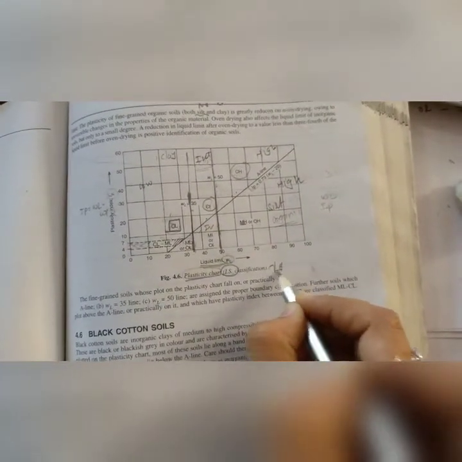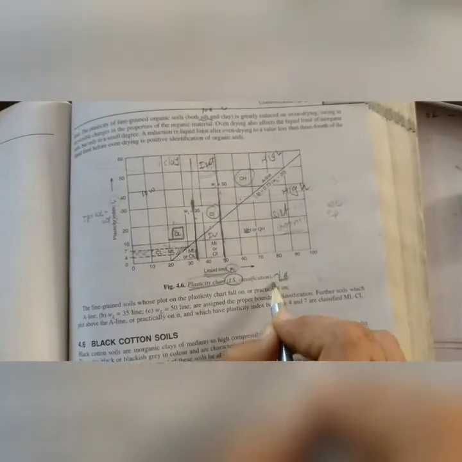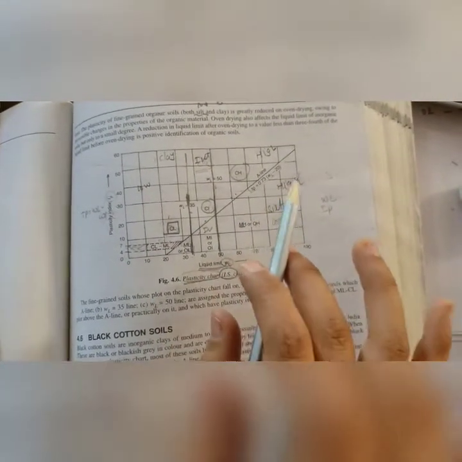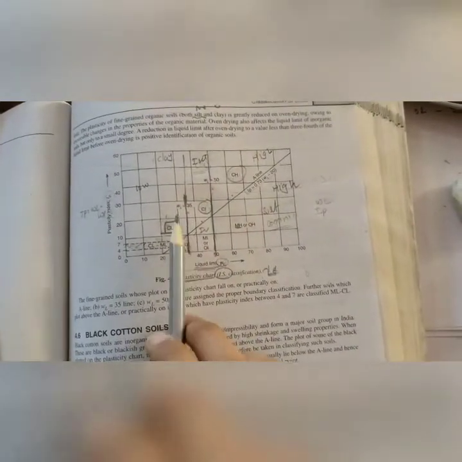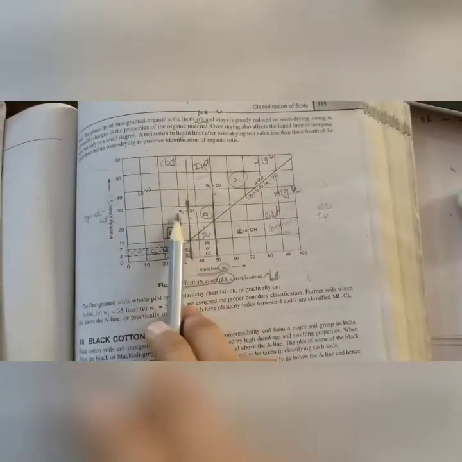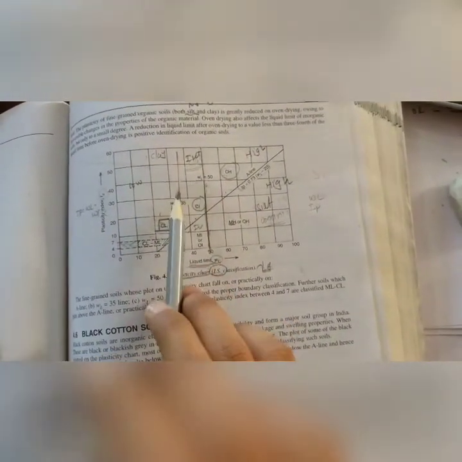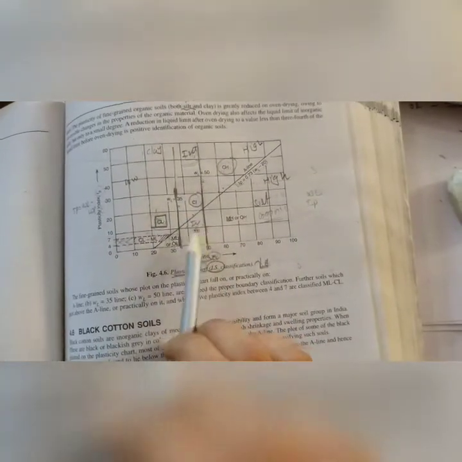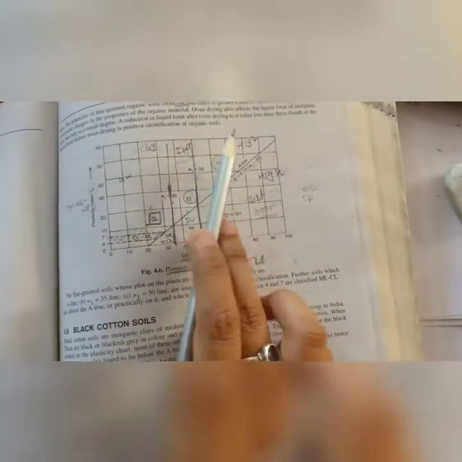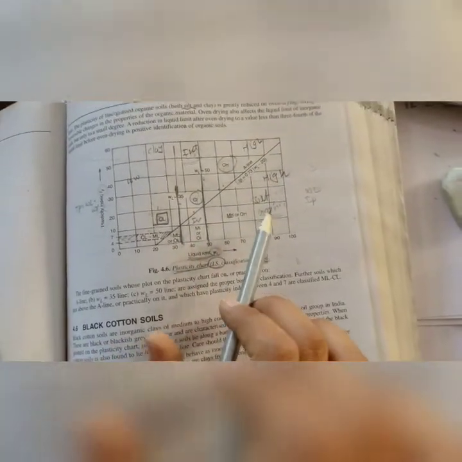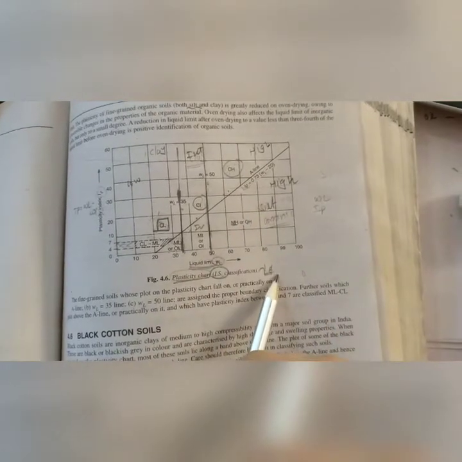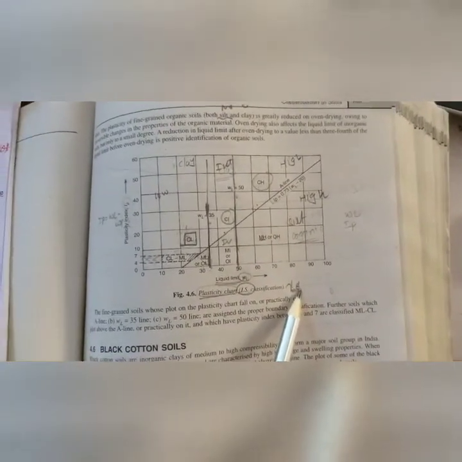So as you can see here, the whole bifurcation of fine grained soil, or the classification of fine grained soil, can only be done by using this plasticity chart, by using the bisecting point: above the A line less than 35, below the A line less than 35, above the A line between 35 and 50, below the A line between 35 and 50, above the A line greater than 50, below the A line greater than 50. So in this way the simple classification of fine grained soil can be done.